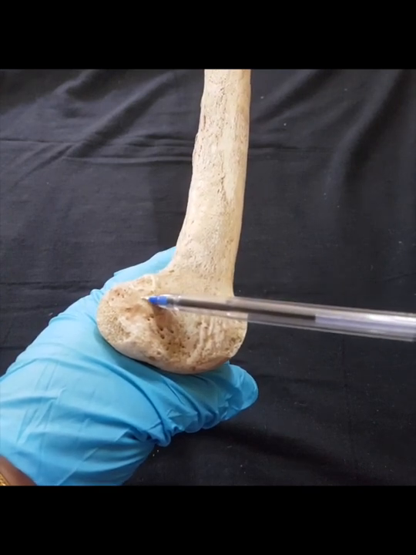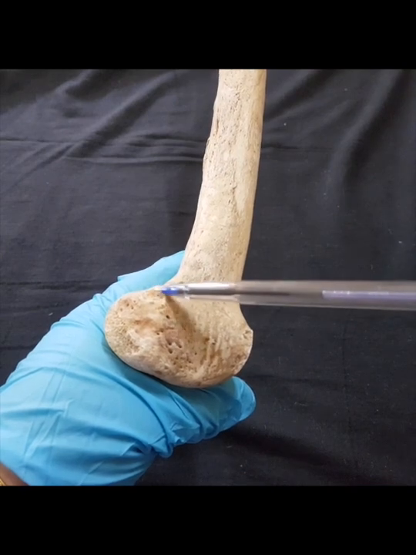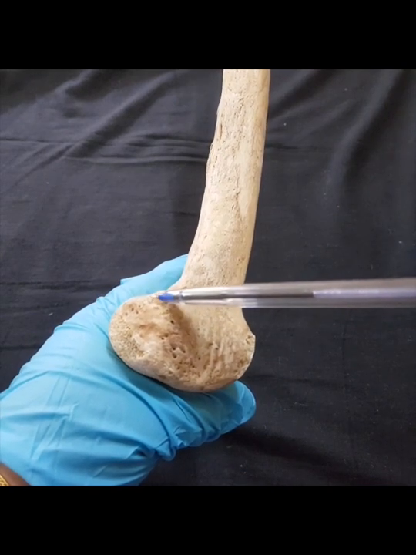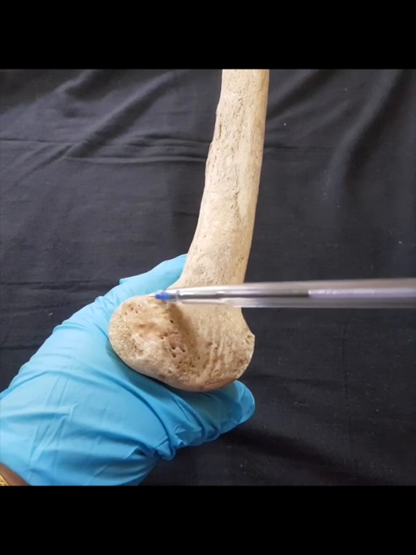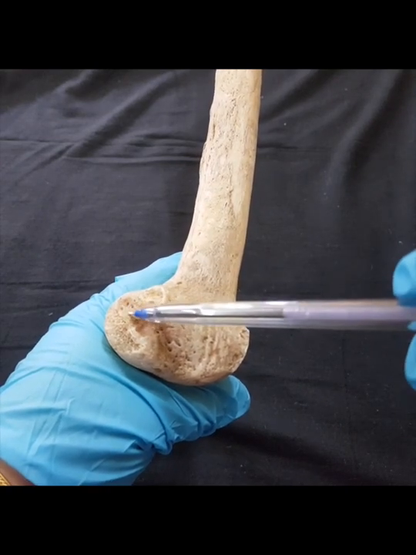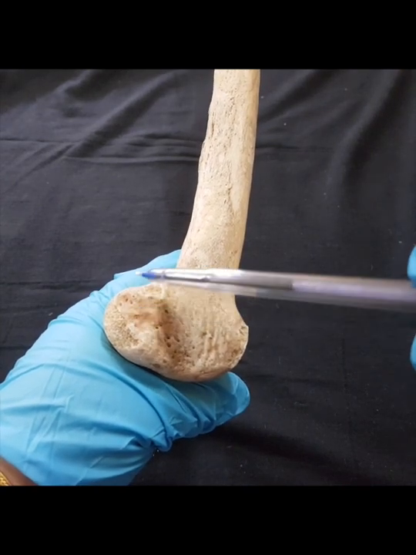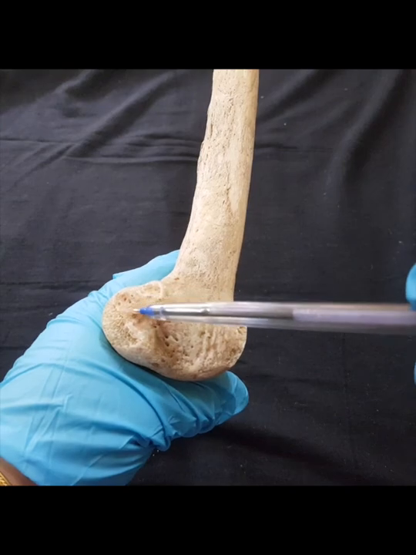There is a smooth impression behind this. This gives origin to the lateral head of the gastrocnemius. So we have the lateral head of the gastrocnemius that originates from here. Okay. Then this groove below and behind the lateral epicondyle provides attachment to the popliteus muscle.